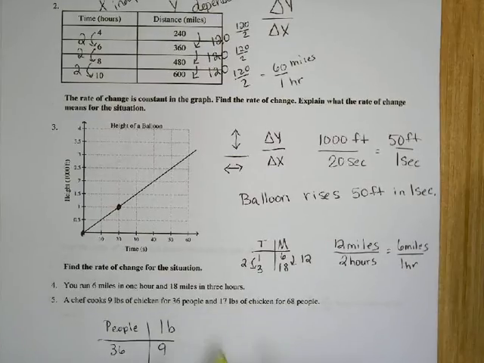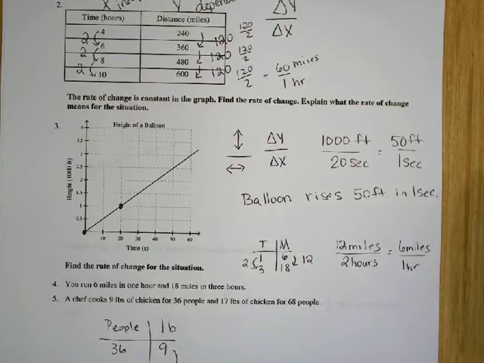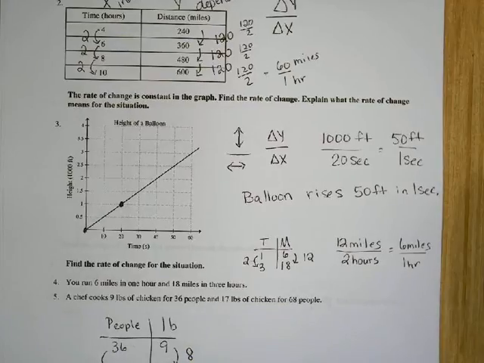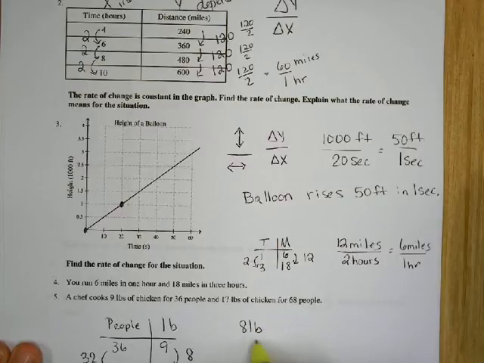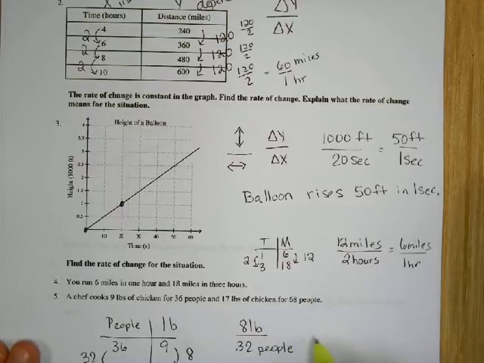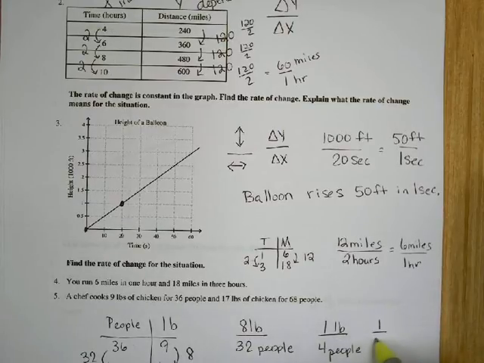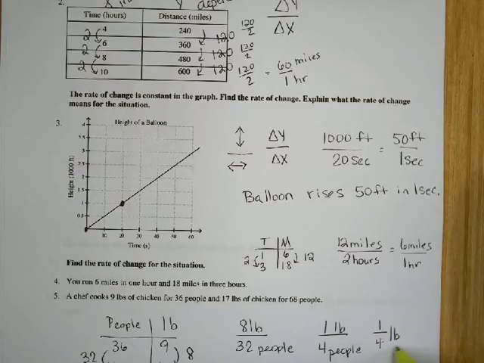So we want to know what the increase was from 9 to 17, an increase of 8 pounds, and the increase in people from 36 to 68 was 32. So our rate was 8 pounds for 32 people. Now when we simplify that, we'll simplify that to 1 pound for 4 people. Then we may want to go one step further and say, well, how much for just one person? That would be 1/4 of a pound per person.